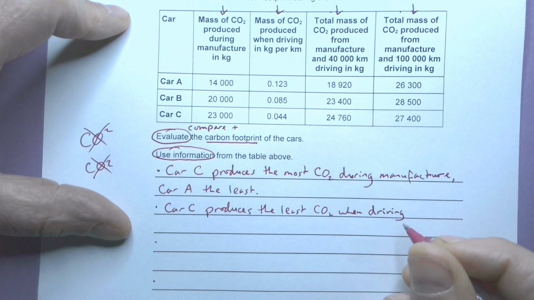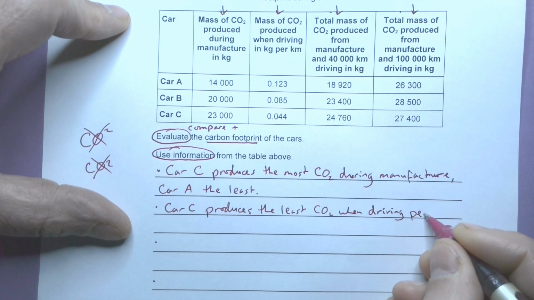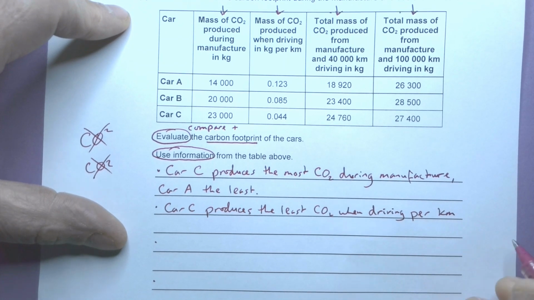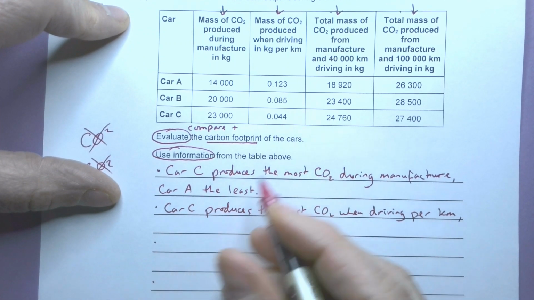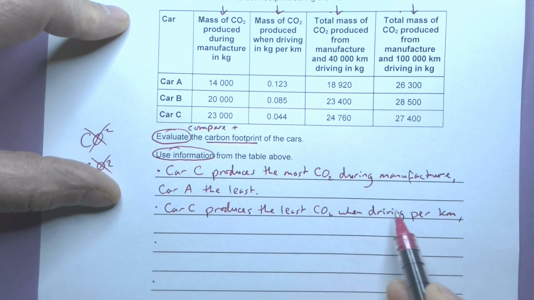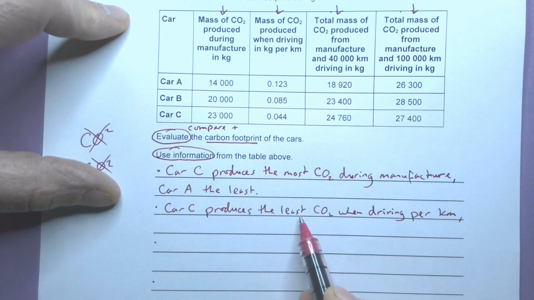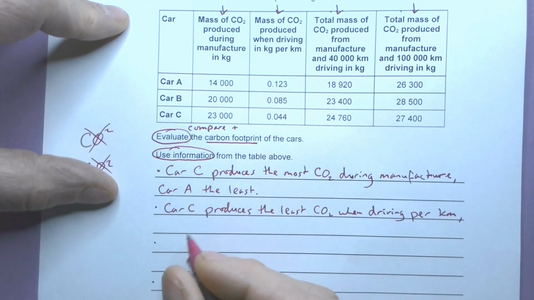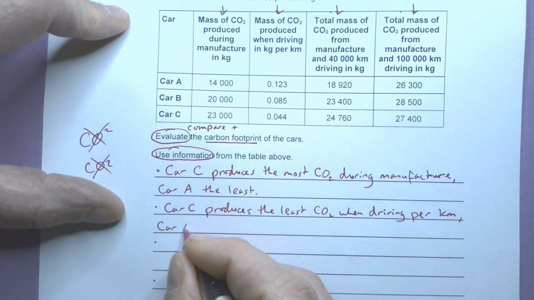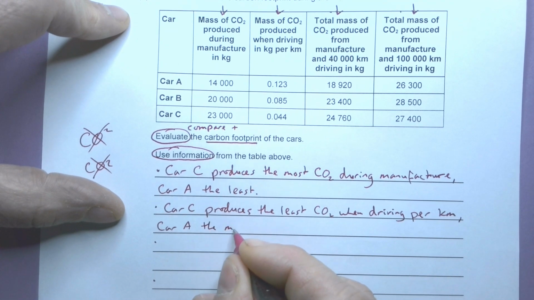When driving per kilometre, so it's not just because it all depends on how far they go, per kilometre. Which one does the most? So I've just randomly switched the order, don't know why that was. Car C was the least here, and car A the most. Car A the most.